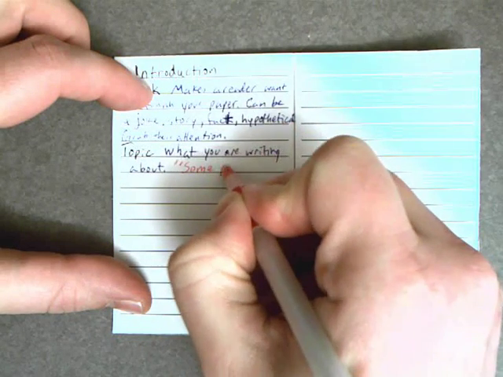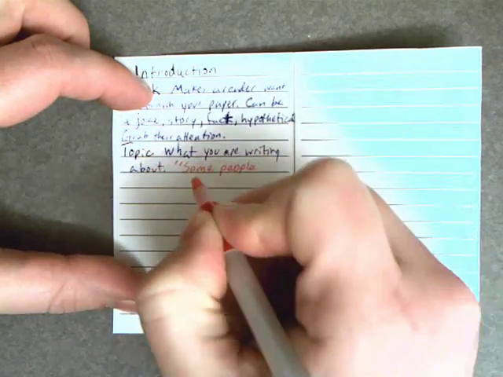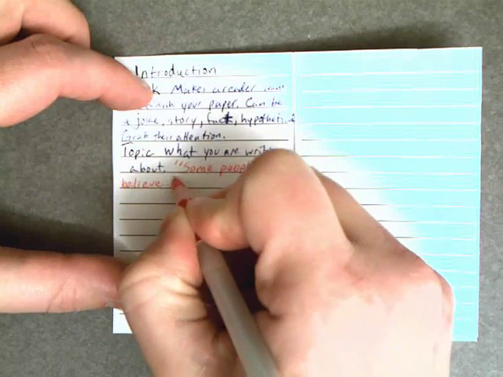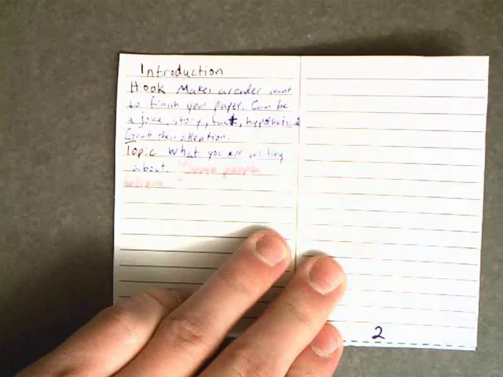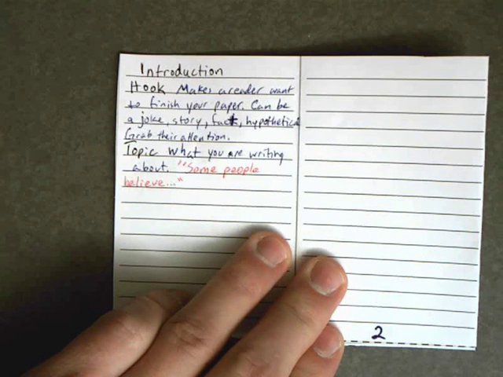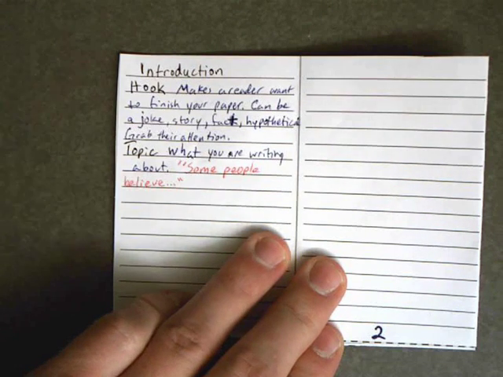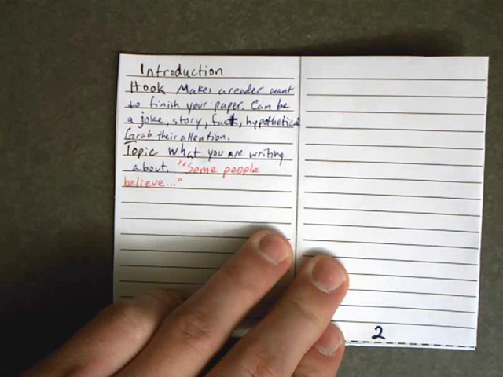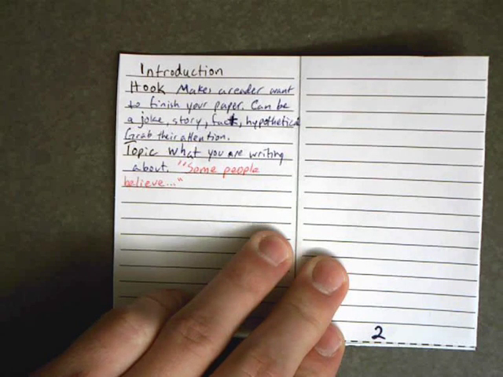So we will start with, "some people believe..." end quote. Now, the ... means that you should be able to write in something after that. Okay? You should be able to write in something after that.